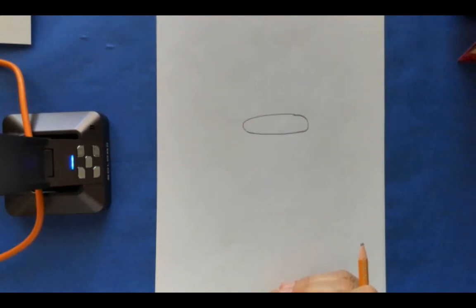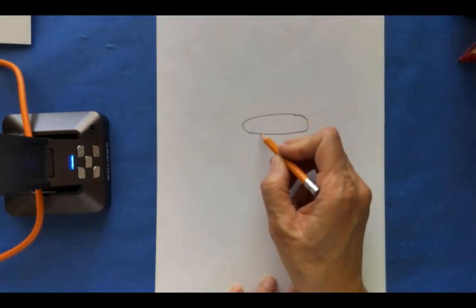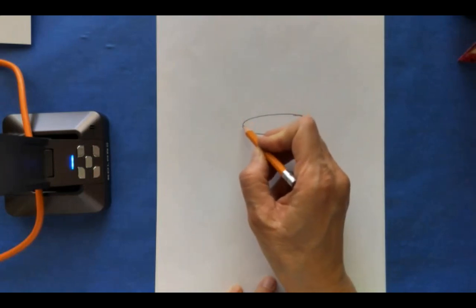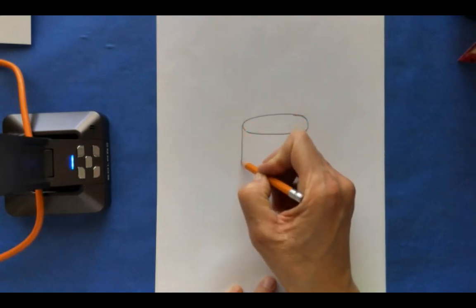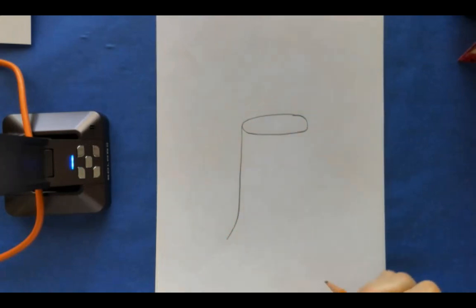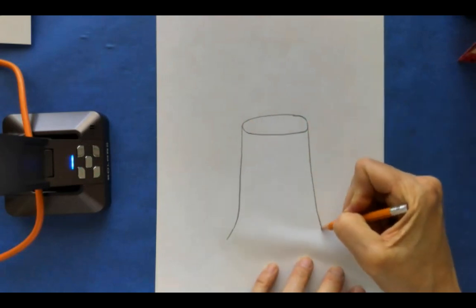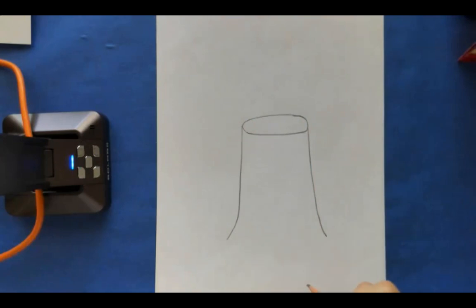Now, once I have my squished circle, I'm going to be adding the sides onto it. And we're going to come up to the edge, not far in, not clear out up here, just to the very edge. And we're going to come down and we're going to go out a little bit. And then we're going to go to the other side and we're going to do the same thing. We're making kind of a special vase today. It's a surprise.